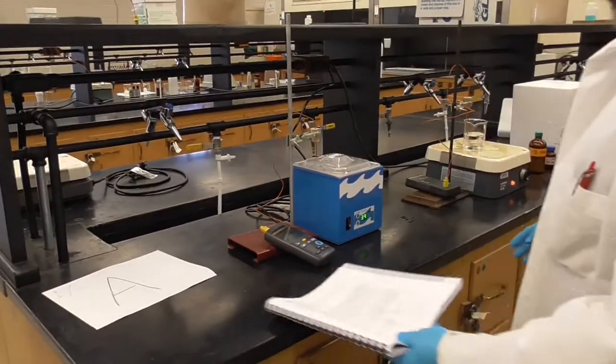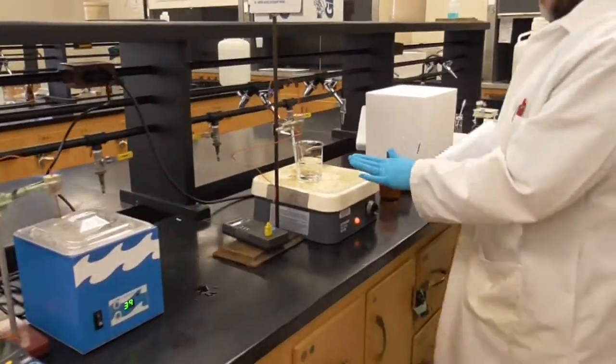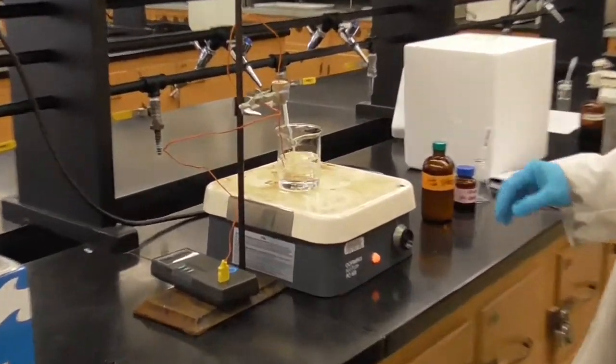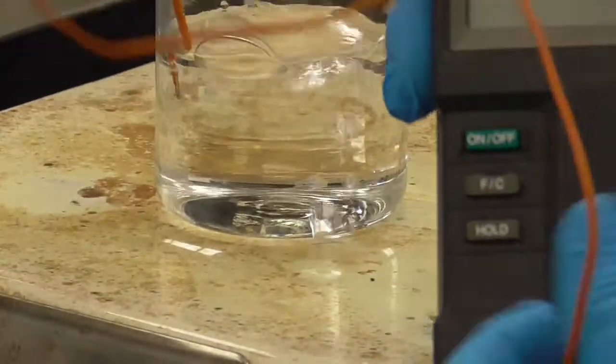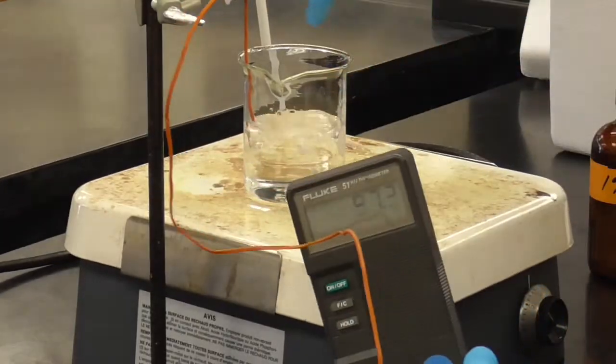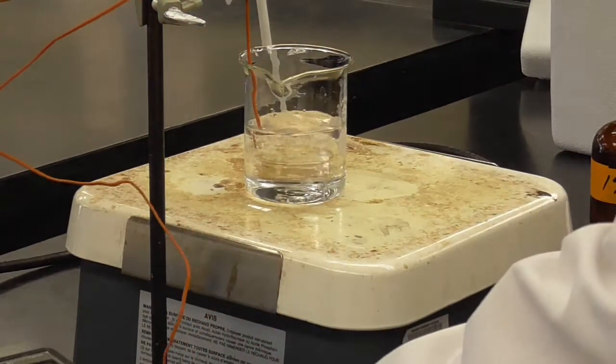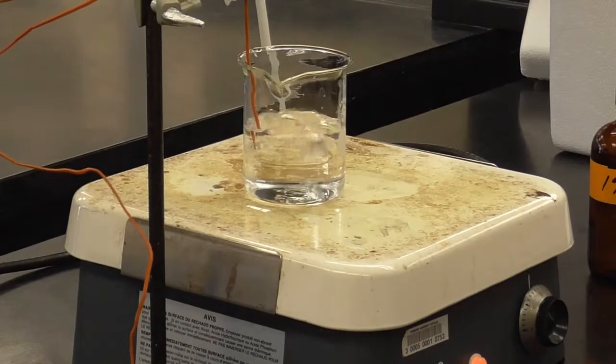Next, we have our boiling water bath. Obviously, way hotter than inside the human body. Right? 97 is what we're recording there. We've got the probe down in that bath, and so just shy of 100, and it's boiling.